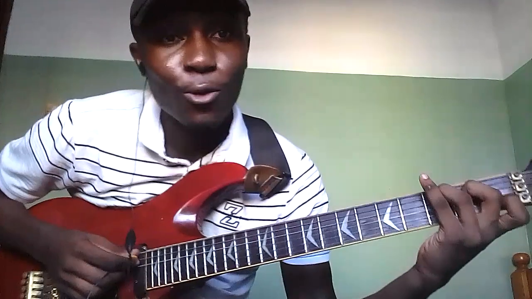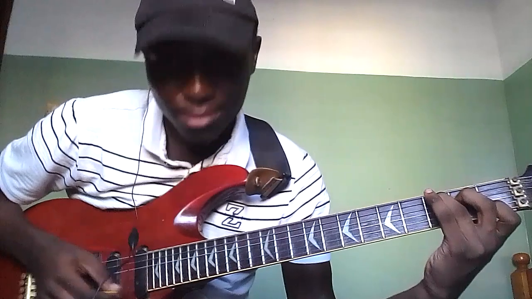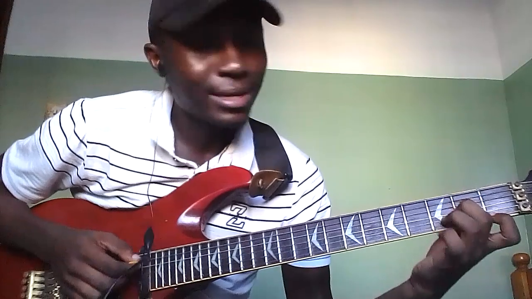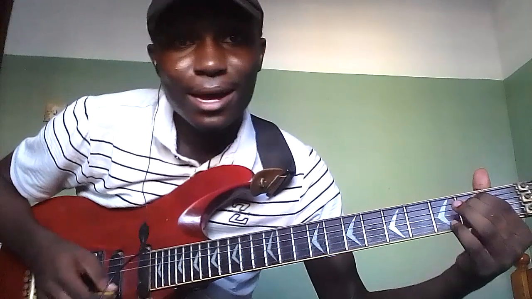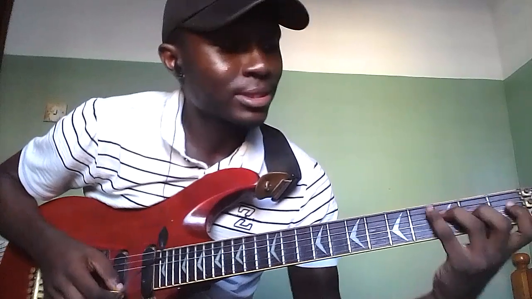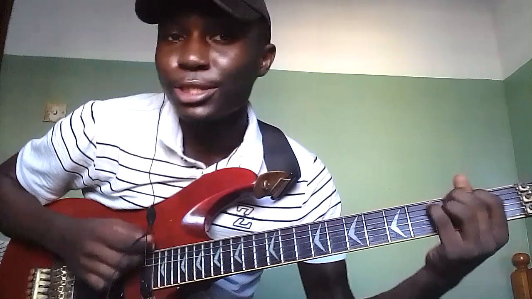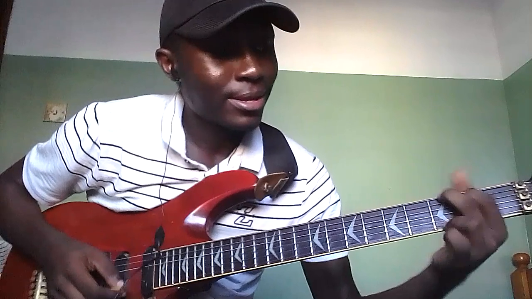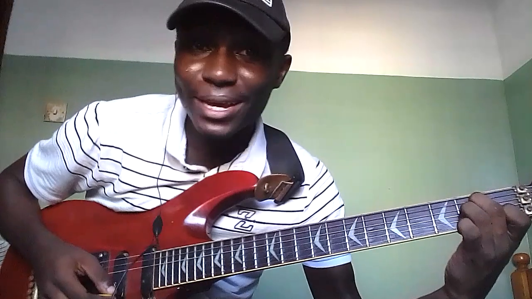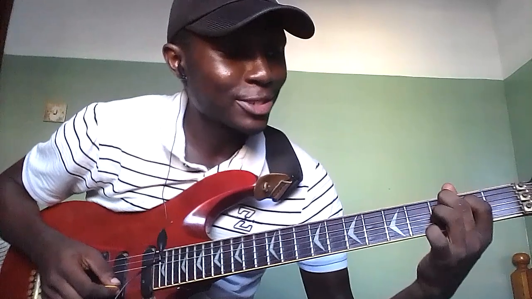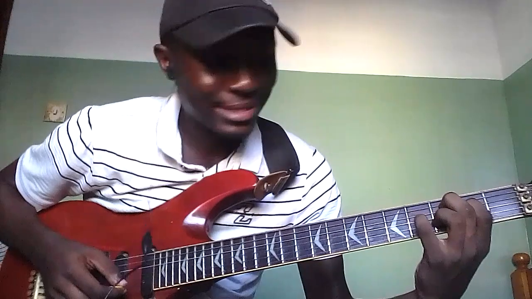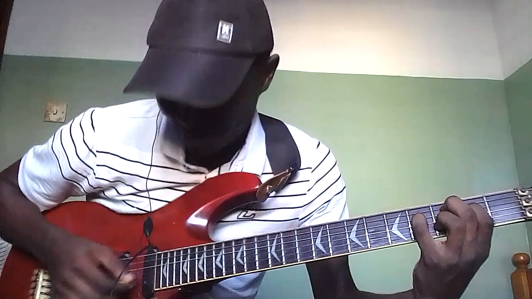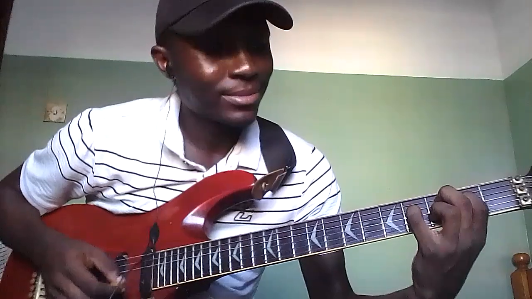So as we know, our C chord is like this. Our D minor, like that one. Our E minor, our F, the same as this one. G, A minor, then B diminished. I rarely use this. Back to one.